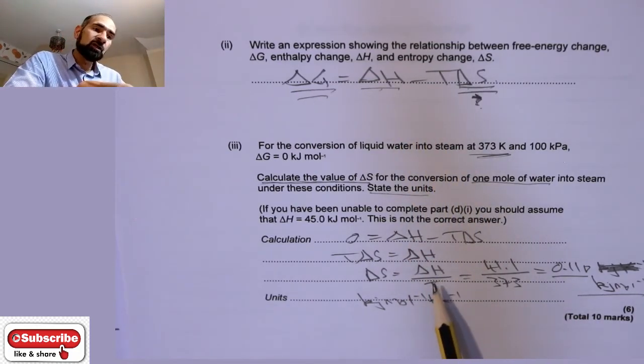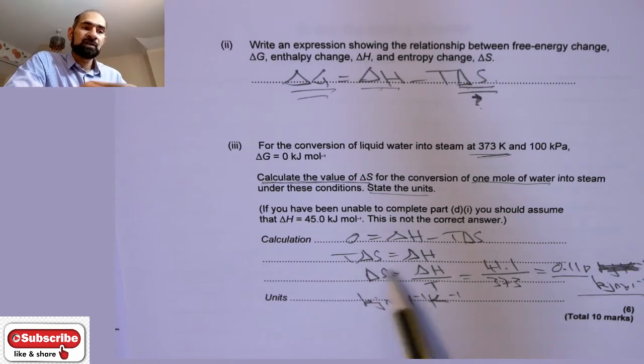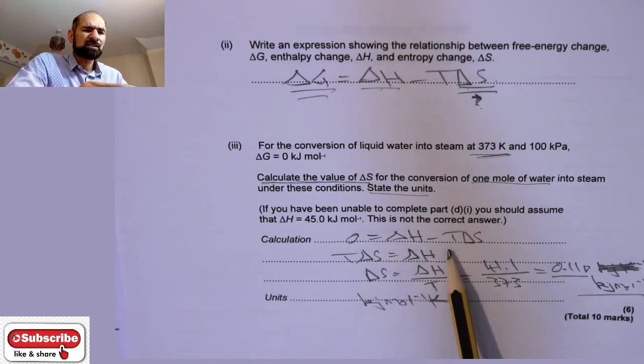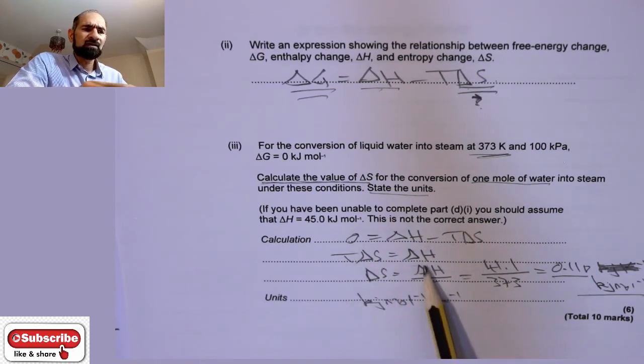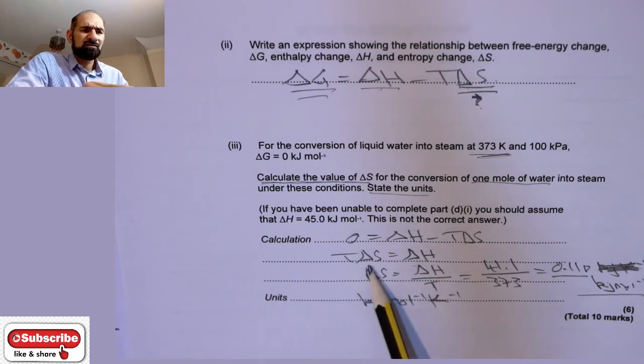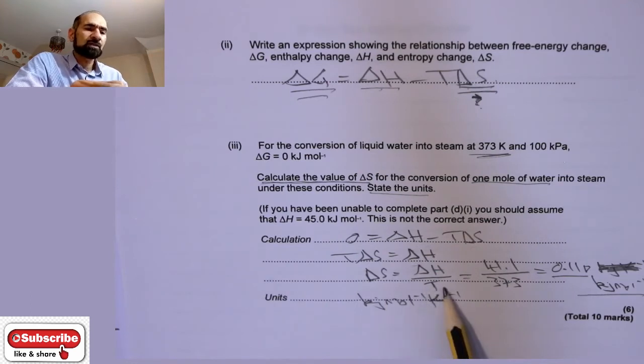And of course, where students often lose marks is the rearrangement. I don't know why students have problems rearranging equations, but this is a simple equation to rearrange. You want to make delta S the subject of the formula. You move the whole lot, that's a minus there, to the other side, and that gives you that. Then you just rearrange for delta S. This is multiplying with T here, so when it comes to the other side, you divide. There are other ways of doing it as well, but this is one way.